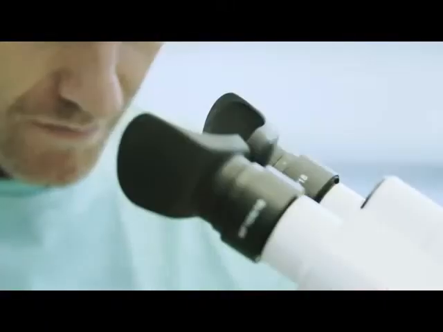My name is Harald Hoffmann. I'm head of the Supranational Tuberculosis Reference Laboratory in Gauting in Germany.